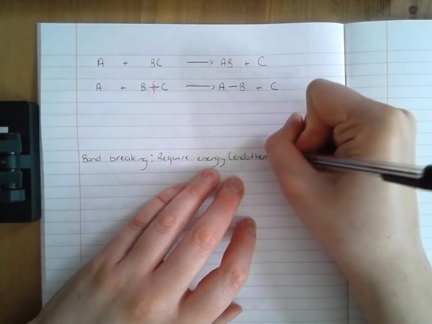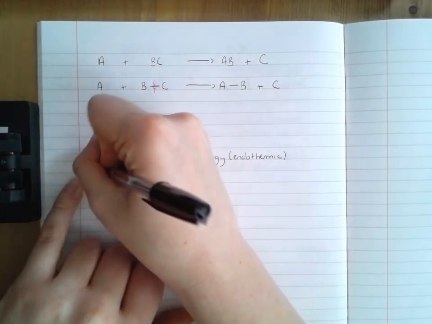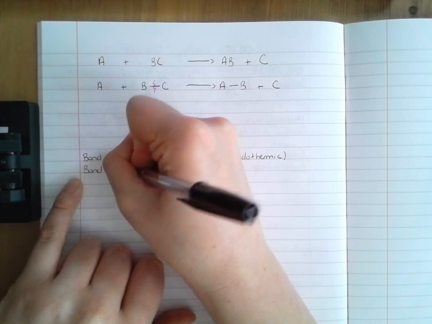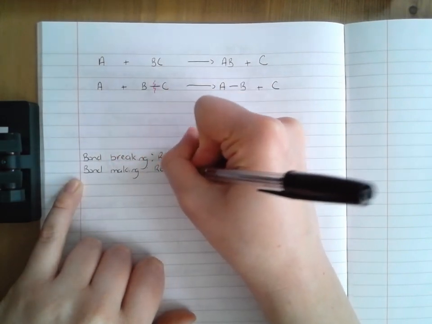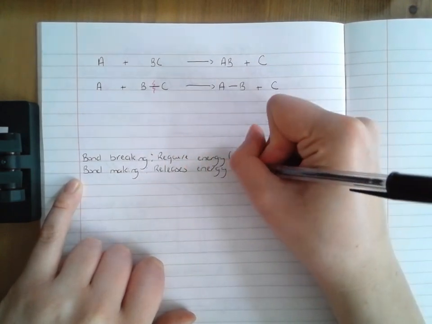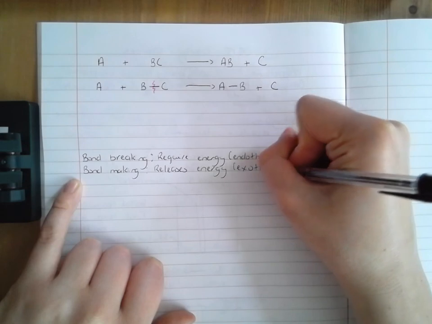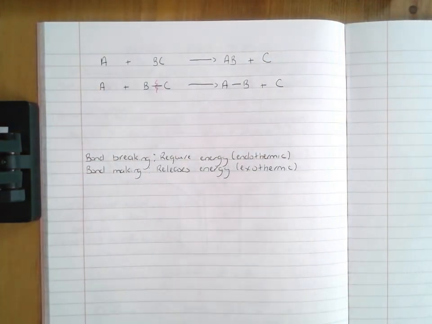It requires energy. And then the opposite, if I'm making a new bond, bond making releases energy. So every bond that you break, it requires energy. Every bond that you make releases energy. So I can say bond making is exothermic.